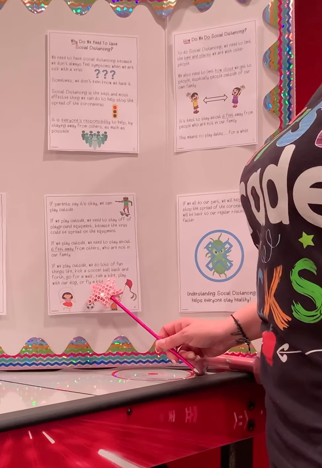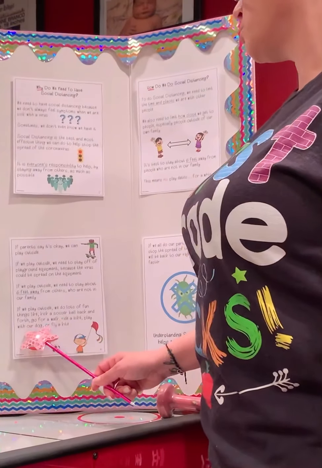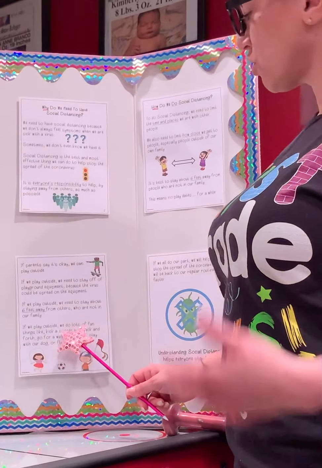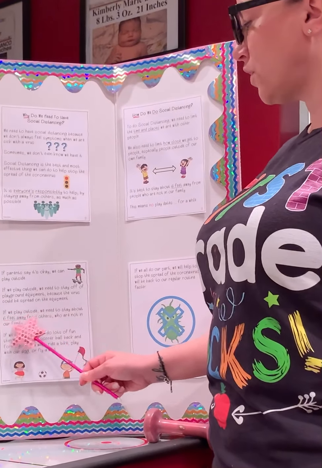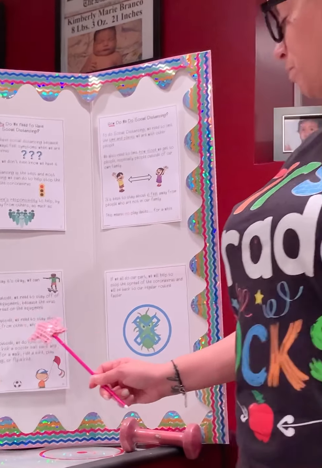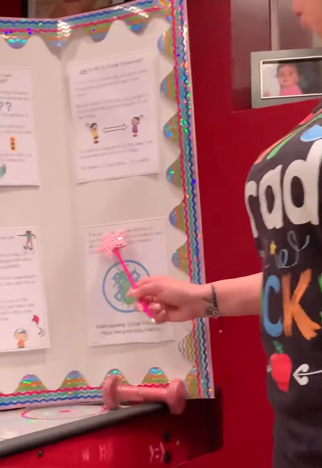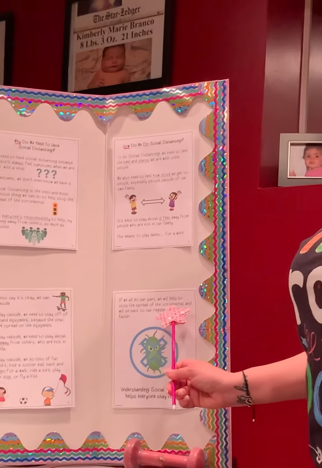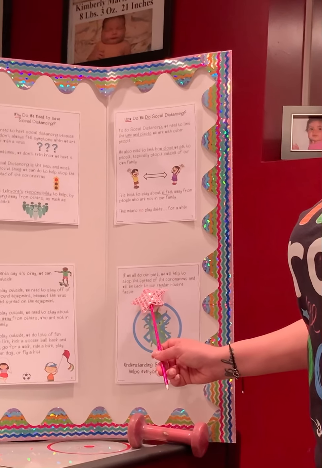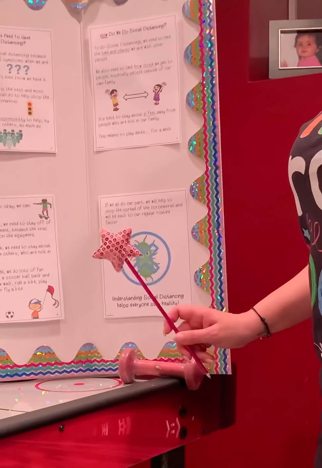And Miss Dimitos has been doing those walks every day, and she's been taking her dog for a walk every day just to go out and get fresh air. But I always make sure that I'm 6 feet away from other people. And if we do our part, we will help to stop the spread of the coronavirus and be back to our regular routine even faster.